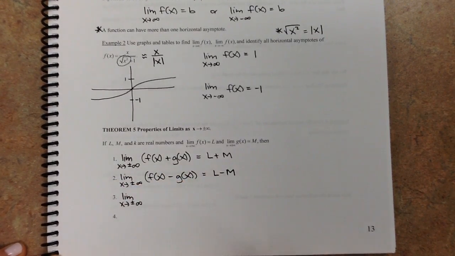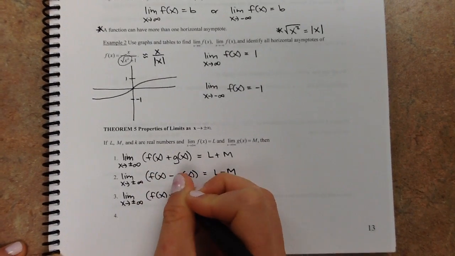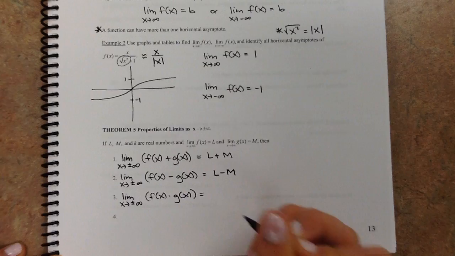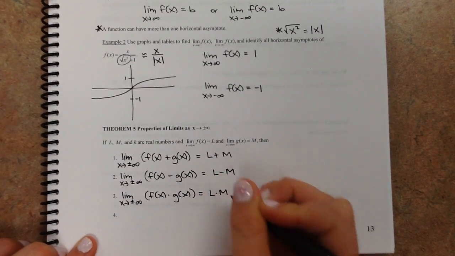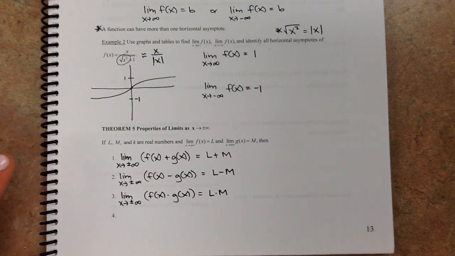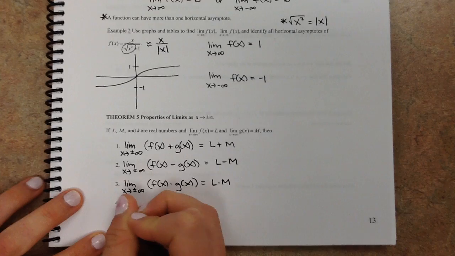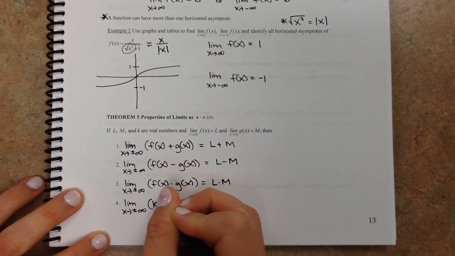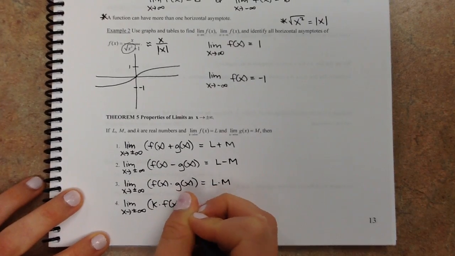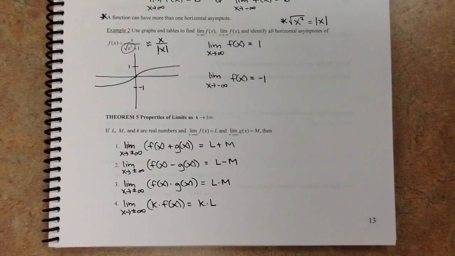Okay, if I am taking the limit of a product of two functions, if I want to multiply f of x times g of x, again, just like the old property on the last set of notes, I just multiply the two limits together. This one is called scalar multiplication. If I want to take a function and multiply it by a constant, so remember we use k for a constant, I just take the limit and multiply it by that constant.